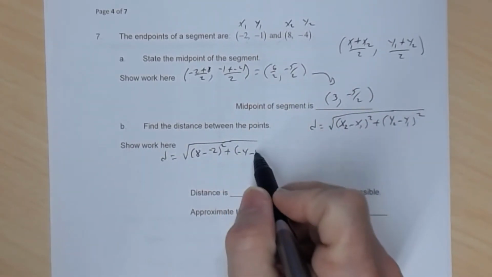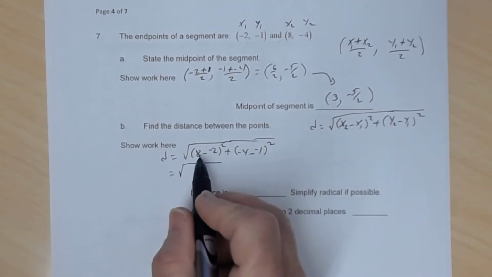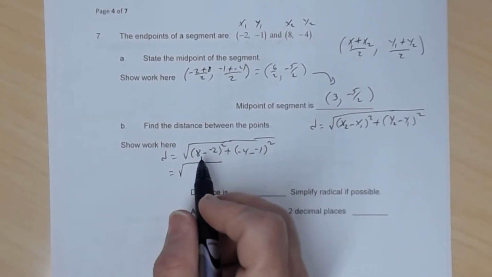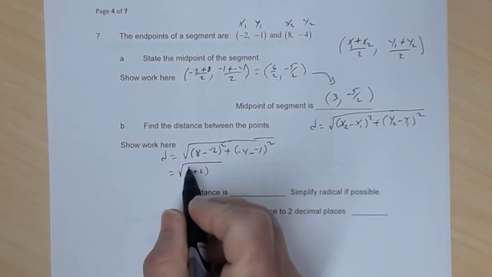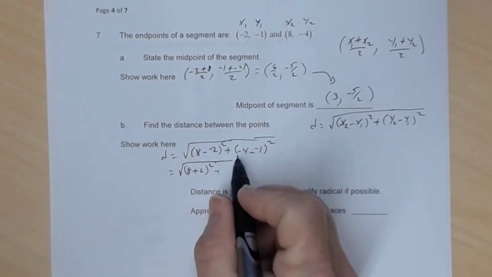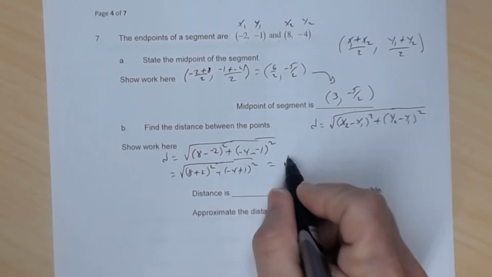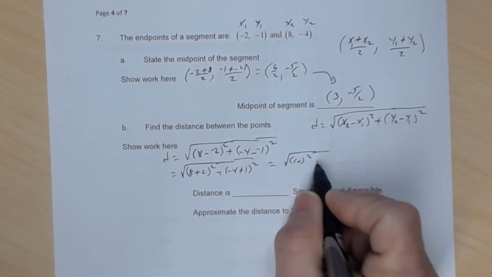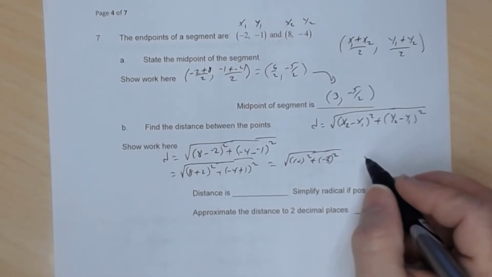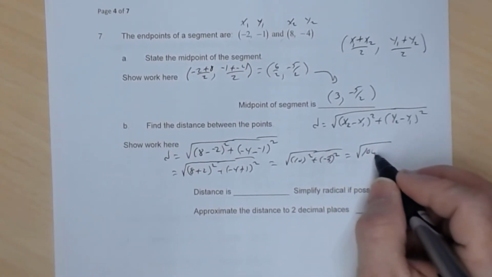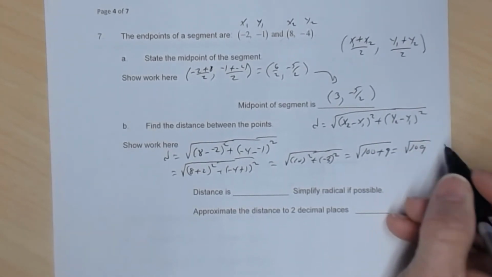subtract a -1 squared. All right, so I'm going to get 8 subtract a -2 means 8 plus 2, which is 10. So that's 8 plus 2 squared. And then this becomes -4 plus 1 squared. And so that's going to be the square root of 10 squared, plus, and then -4 plus 1 is a -3, but I'm squaring that. And so that's going to be the square root of 100 plus 9, which is the square root of 109.